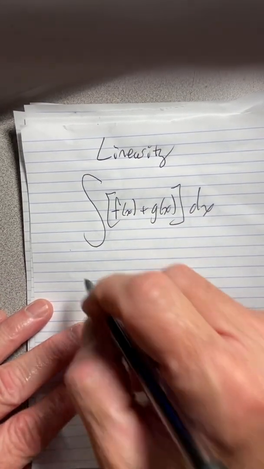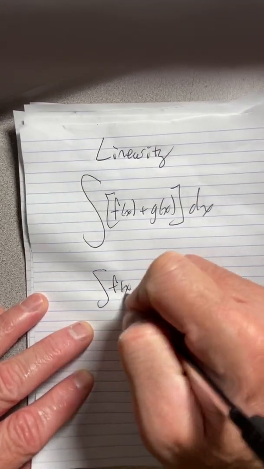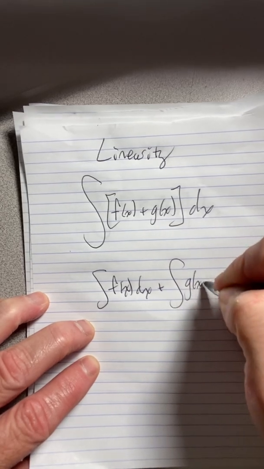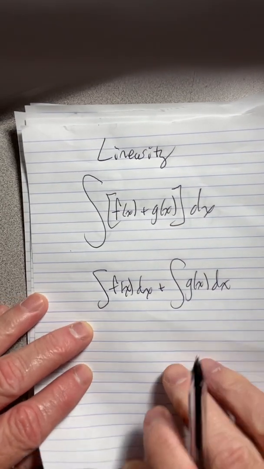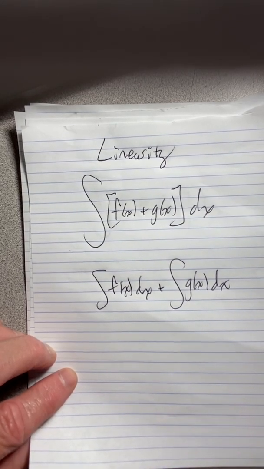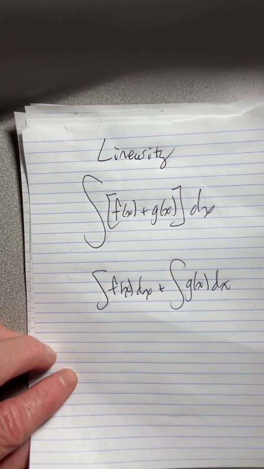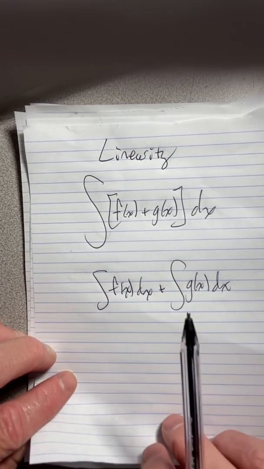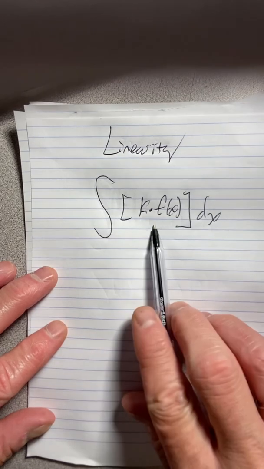So linearity: we know you can integrate separately, because integrals are just like derivatives and limits, and you can integrate across plus. You cannot do that with exponents, radicals, cosine, sine, all the other operators before now, but you can with limits, derivatives, and antiderivatives. This is another part of linearity.